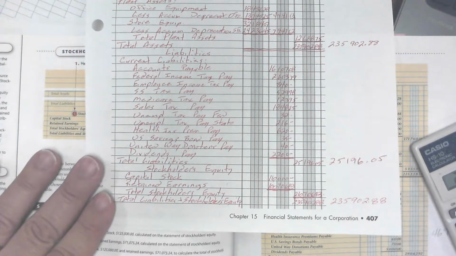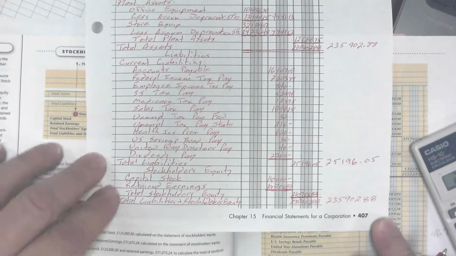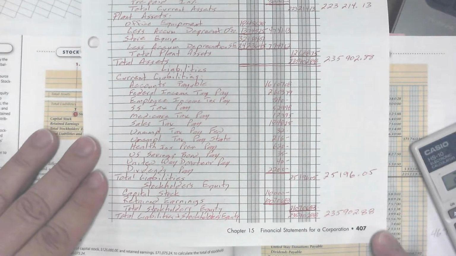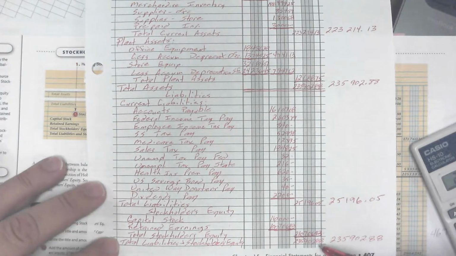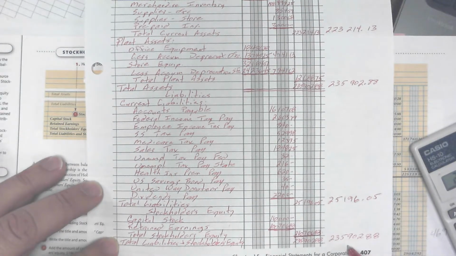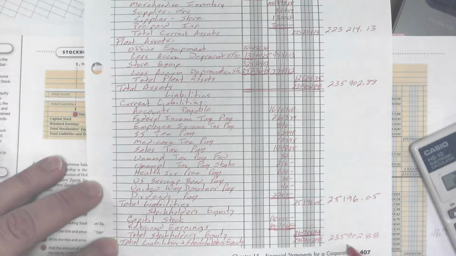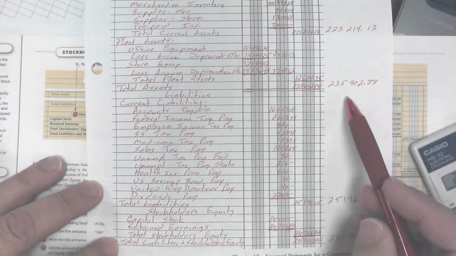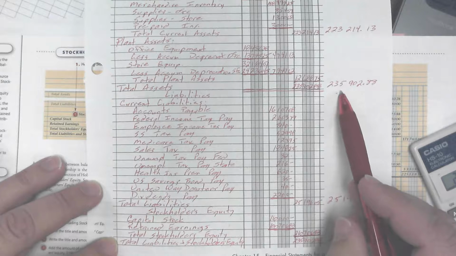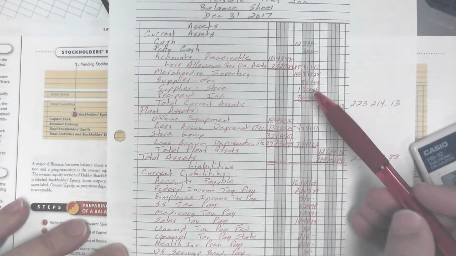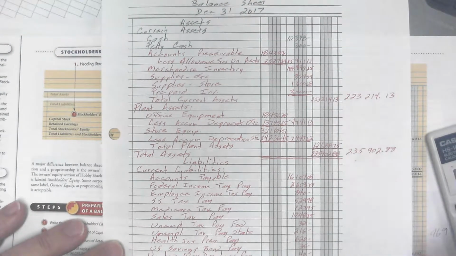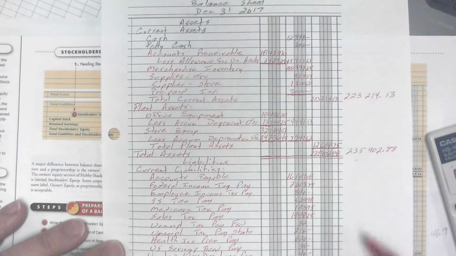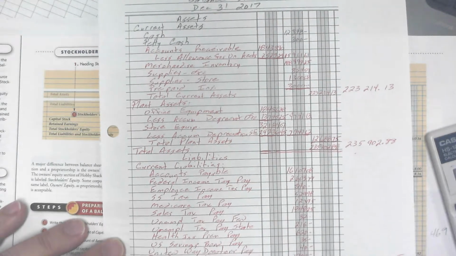And if you haven't noticed already, just like magic, everything balances out in the end. Look at this, our total liabilities and stockholders' equity is equal to our total assets. So all of our receivables and our inventory and our plant assets, they're both equal.